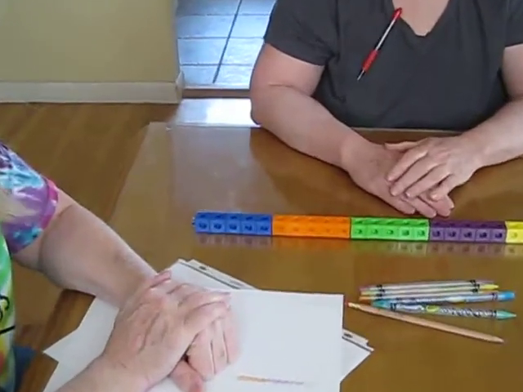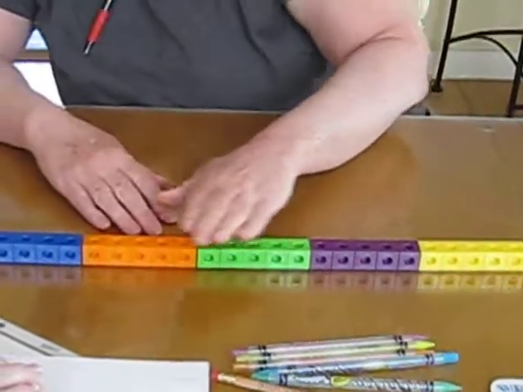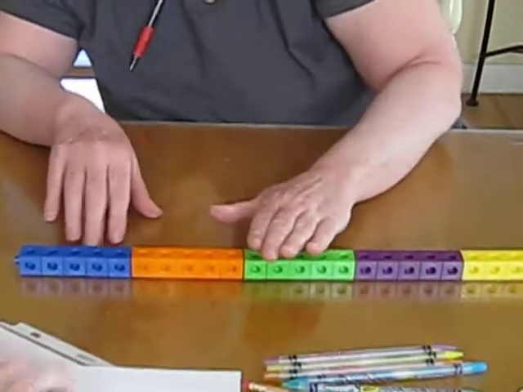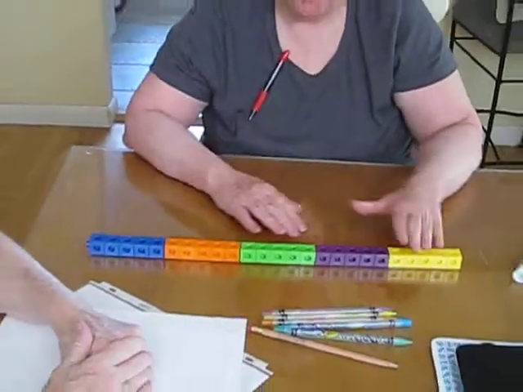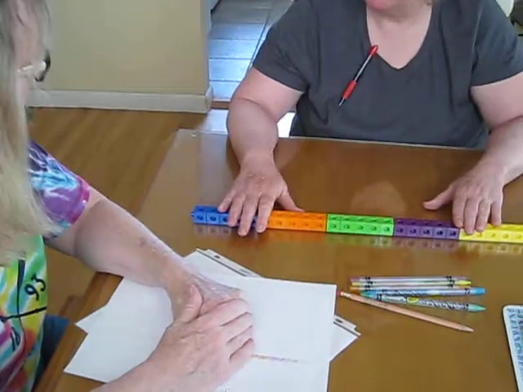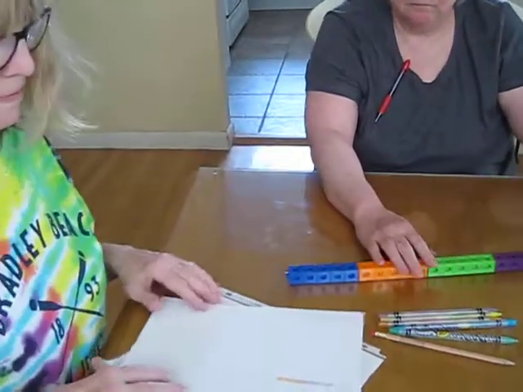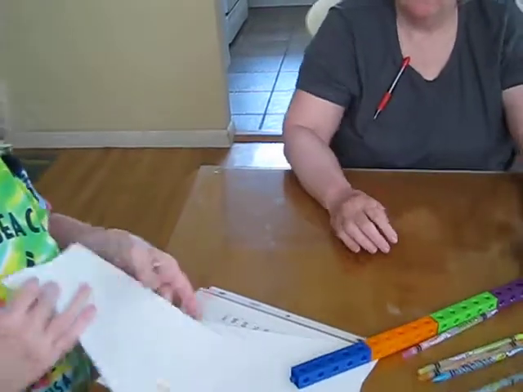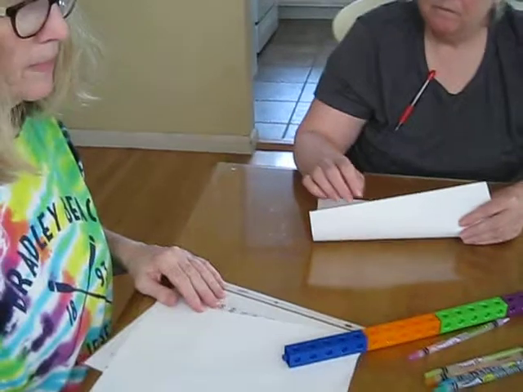Can you tell me how many groups there are? 1, 2, 3, 4, 5. I have 5 groups of 5. So 5 groups of 5 equals 25. So now you've repeated the number 5 five times. Good.